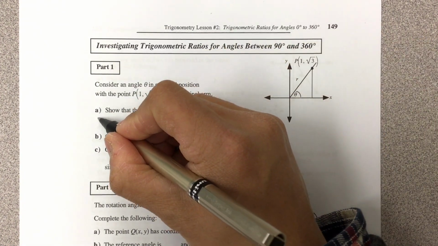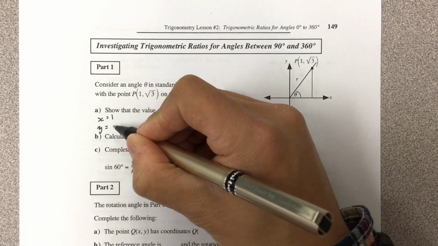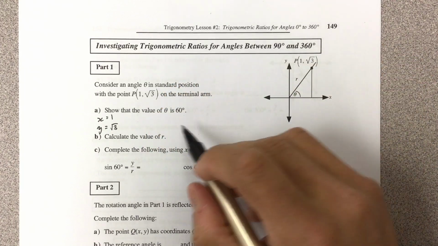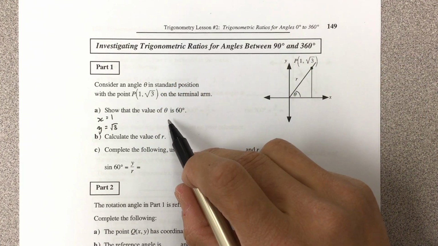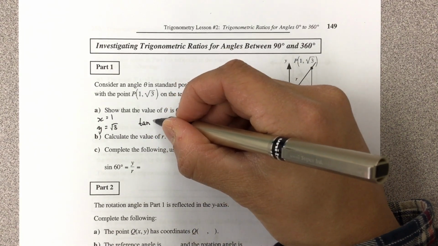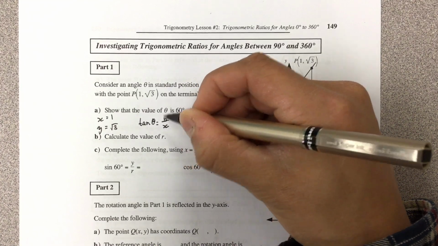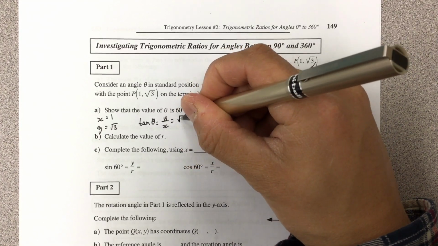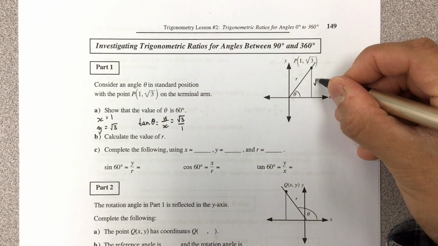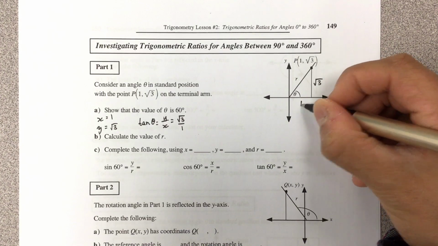So x is equal to 1, y is equal to the square root of 3. If I have tan theta equal to y over x, that is root 3 over 1.